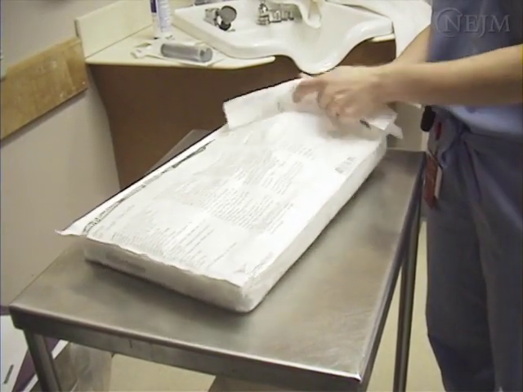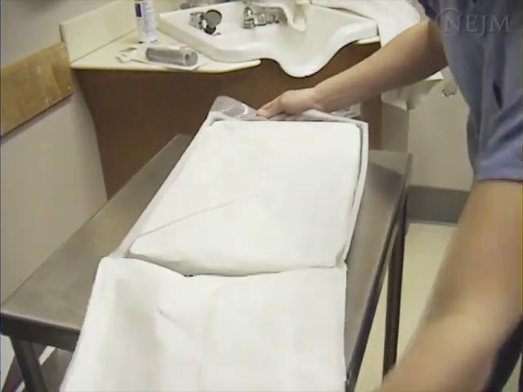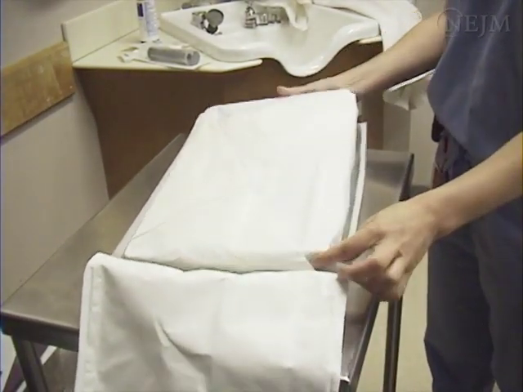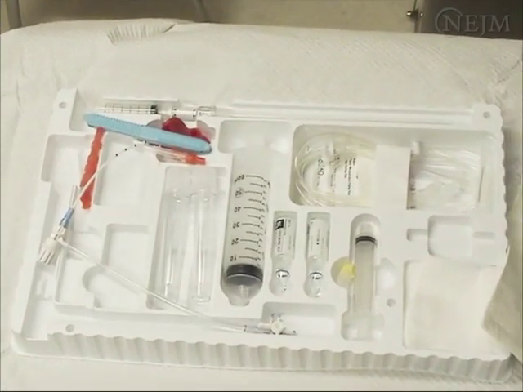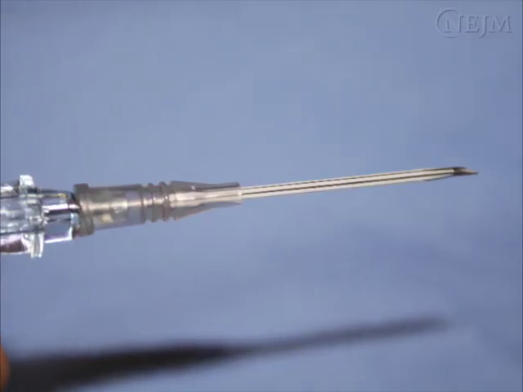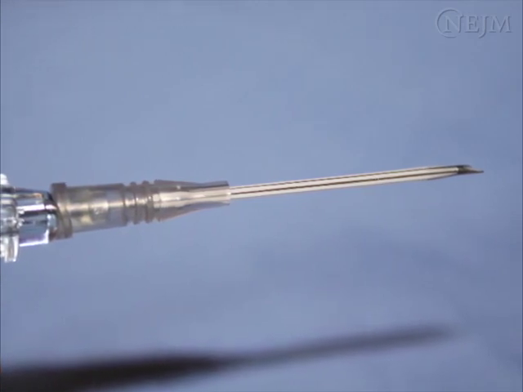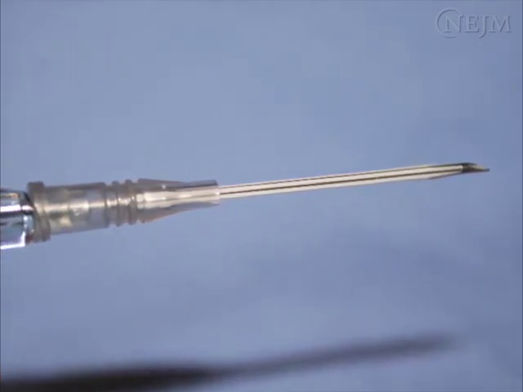Numerous devices, which are frequently available in prepackaged kits, can be used to perform thoracentesis. You should become familiar with the specific devices available at your institution. In this video, we will use a standard intravenous over-the-needle catheter assembly to demonstrate the procedure.